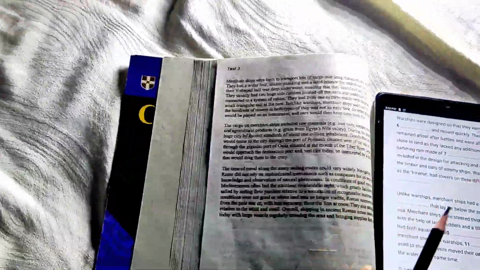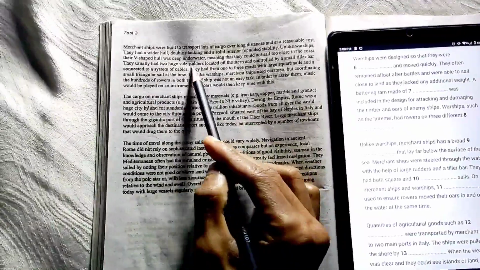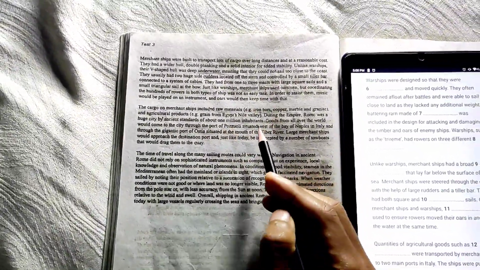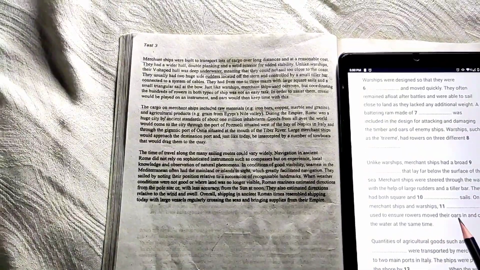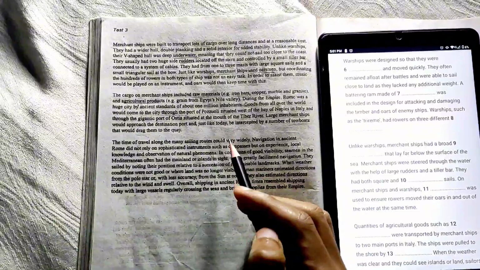After moving on in this passage, we find the merchants and radar and the tiller bar, as well as the warships and merchants, as well as the underwater. So we know what our location is: the sails and the warships and the oars. There are oarsmen, so we find our location very clearly. There are also agricultural products, so we know what our location is.